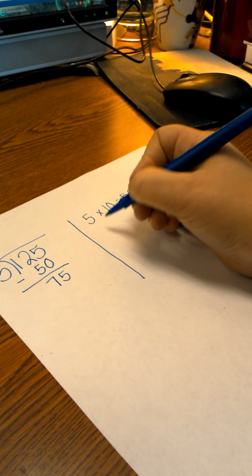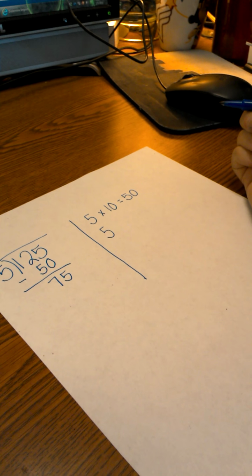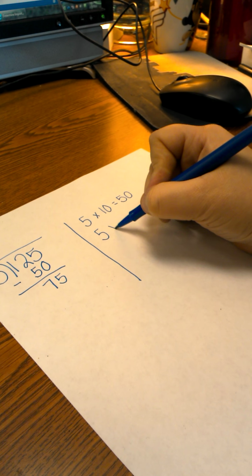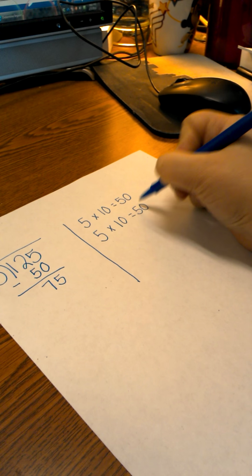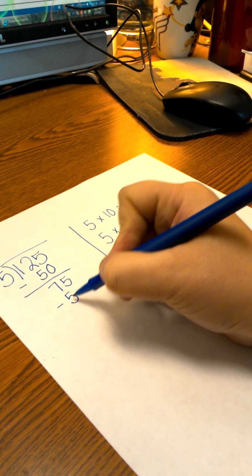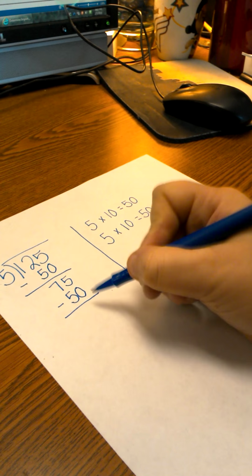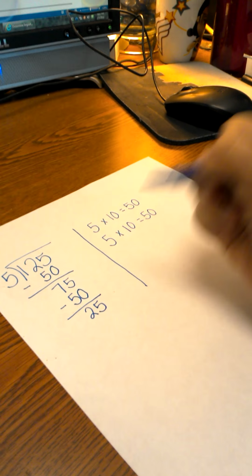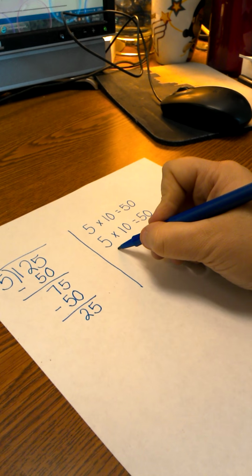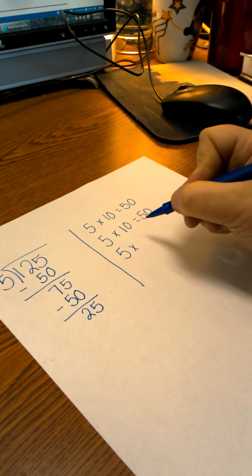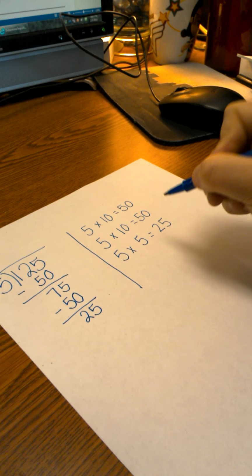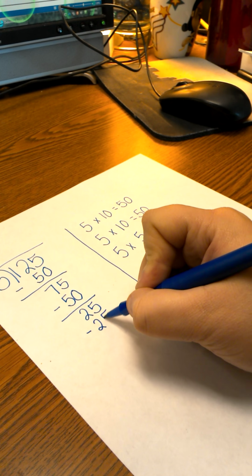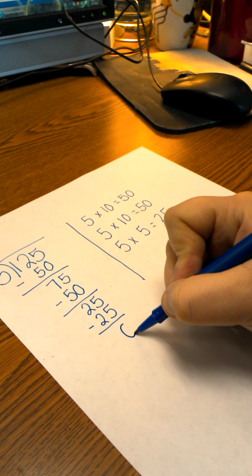With those 75, I have my 5 friends, and I need to figure out how many I can give each one. Well, I can give them each 10 more, and that's 50 from my total. So now I'm going to subtract the 50 from my total, and I have 25 left. Now, I can count by 5s, and I can give each of my 5 friends 5, and that makes 25. So I can take those 25 from my total, and I have none left.